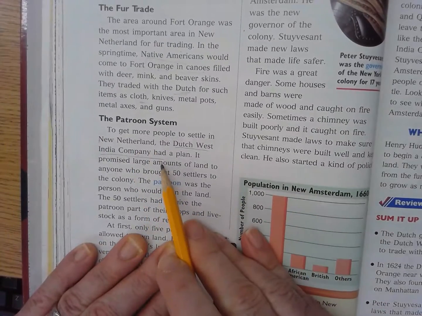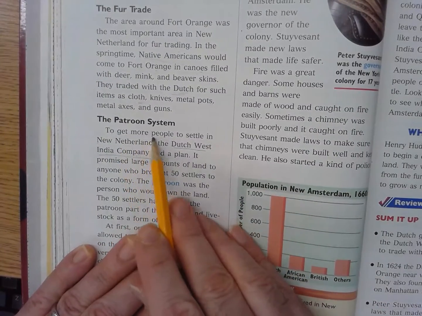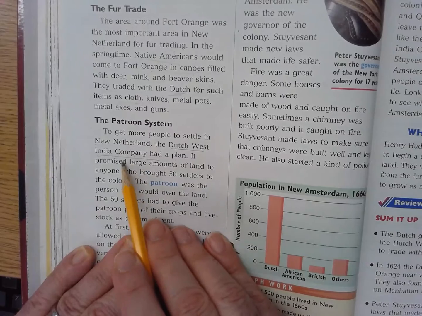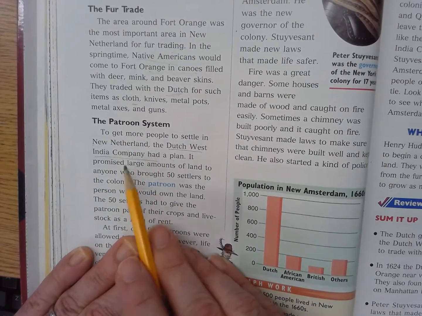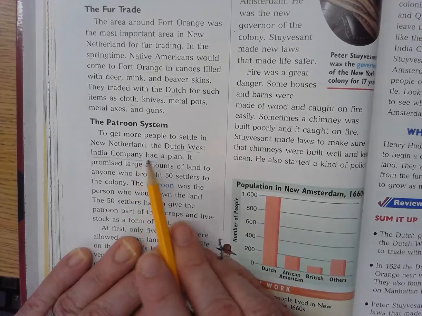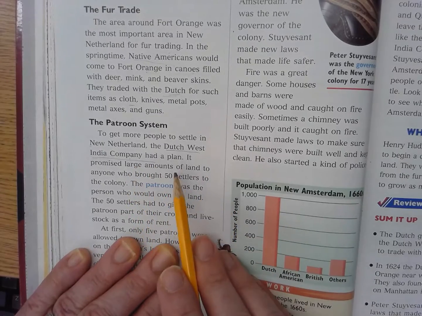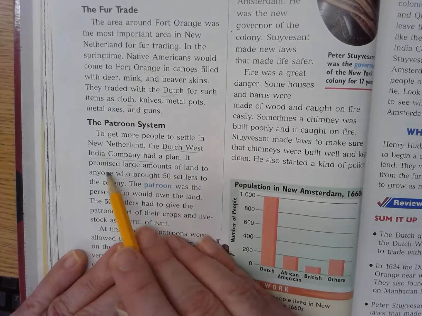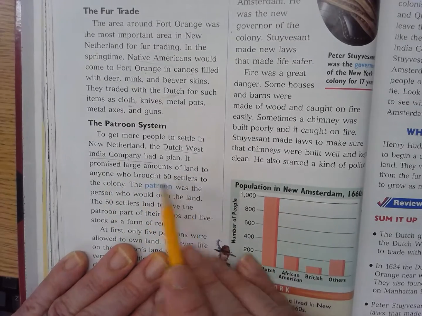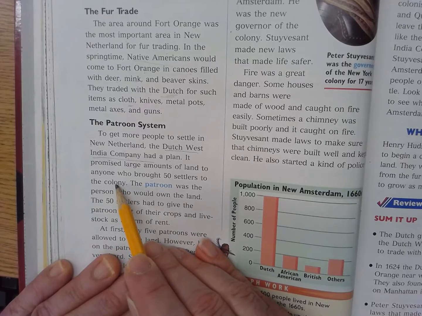So the Patroon System was to get more people to go to New Netherland. More people means more furs. More furs means more money when they bring it back to Europe. More skins means more money. It promised large amounts of land to anyone who brought 50 settlers to the colony.